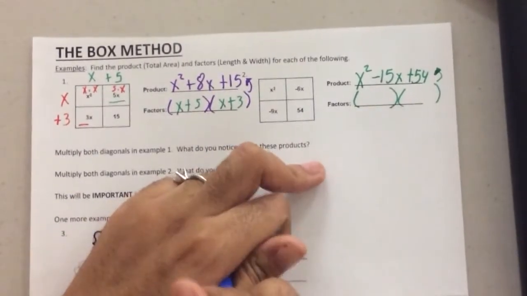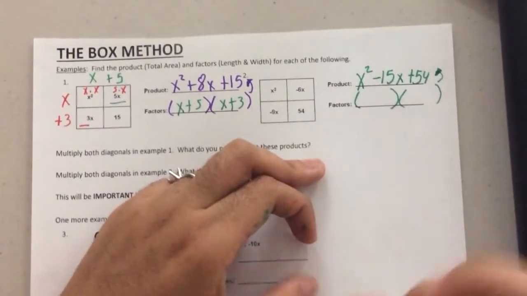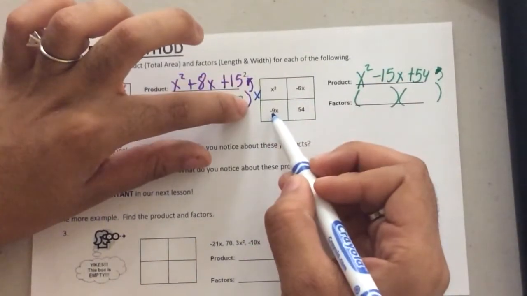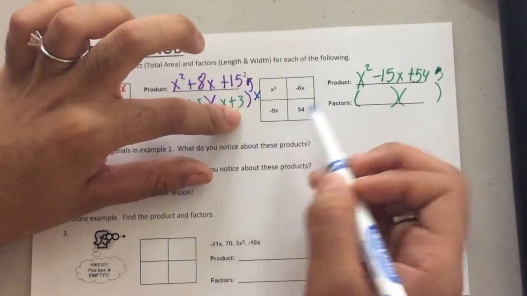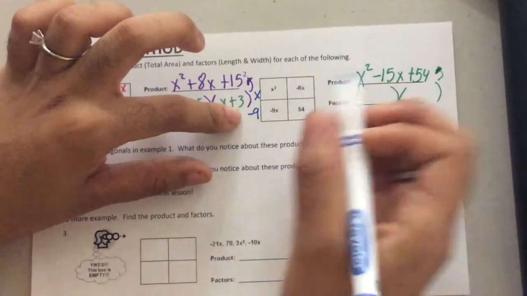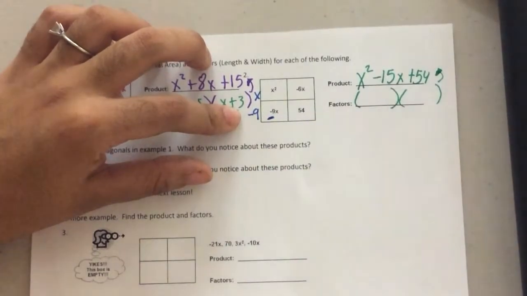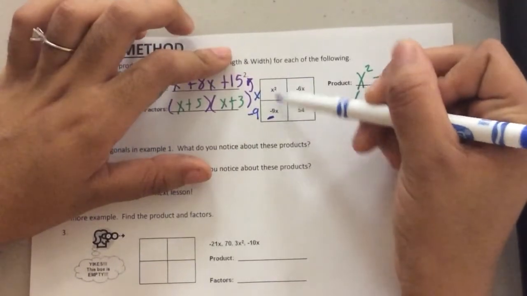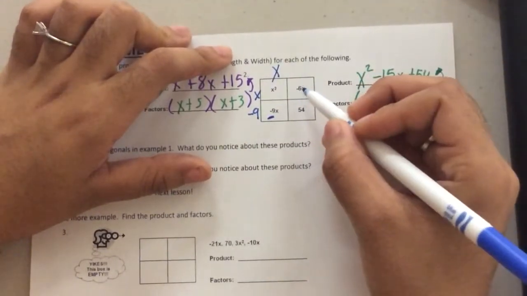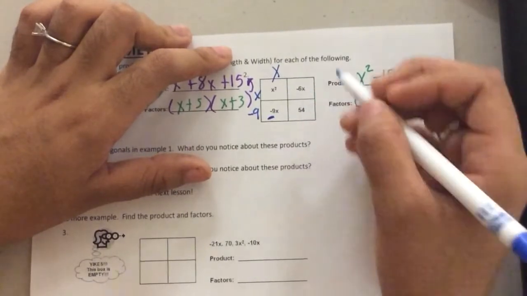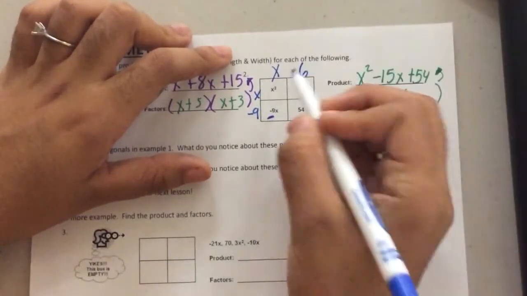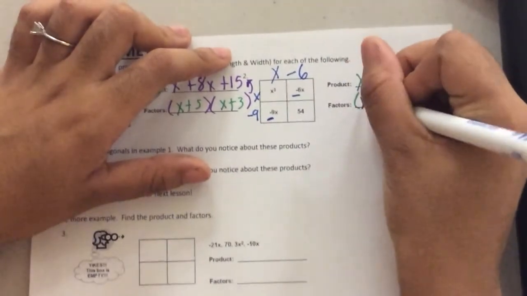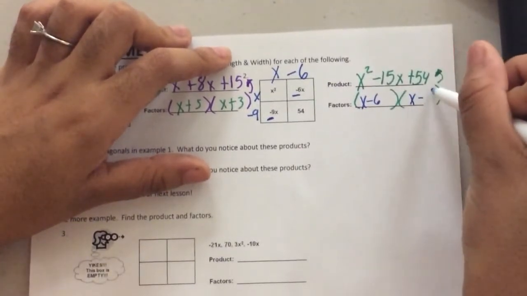I want to pull out the greatest common factor from each row and each column. X squared and negative 6x: your GCF is x. Negative 9x and 54: your GCF is negative 9. It's negative because this box is negative. Okay, x squared and negative 9x: they both have an x. Negative 6x and 54: they both are divisible by 6. It's going to be a negative because this box has a negative. So my factors are x minus 6 and x minus 9.